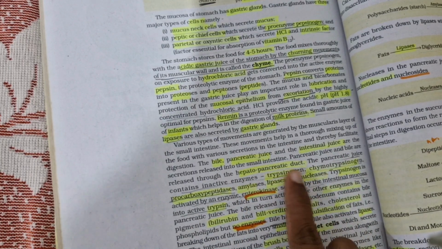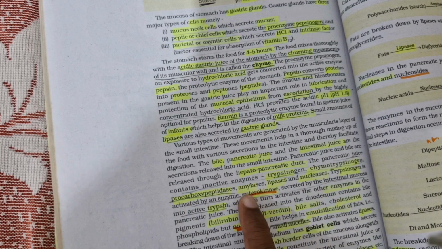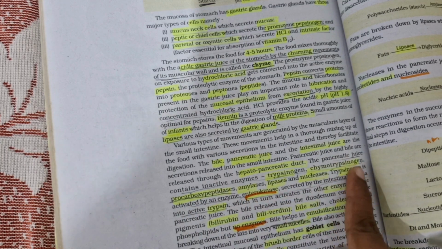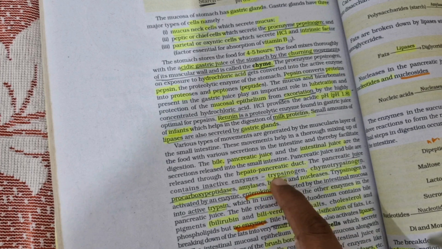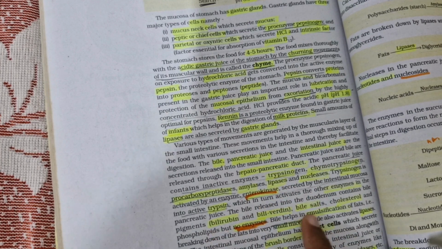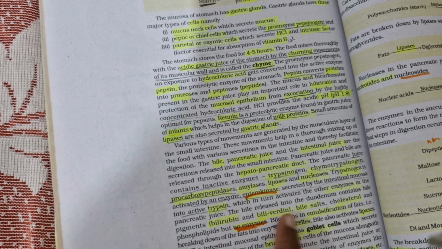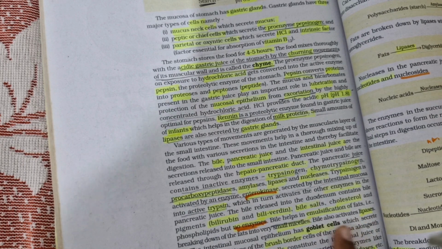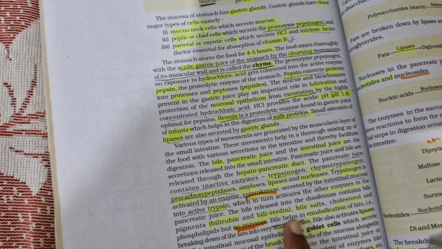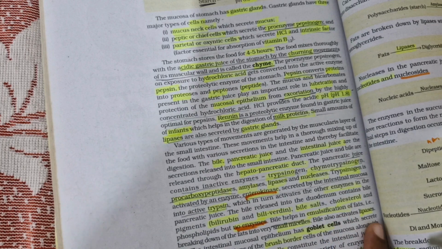The pancreatic juice contains trypsinogen, chymotrypsinogen, carboxypeptidase, amylase, lipase and nuclease. Trypsinogen is converted into trypsin with the help of the enterokinase enzyme. Anything that ends in -ase is an enzyme. Bilirubin and biliverdin, bile salts and cholesterol are all present in bile, but there are no enzymes. Bile helps in the emulsification of fat and forms small micelles after the emulsification.